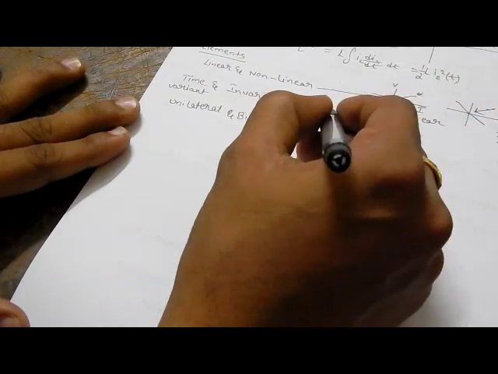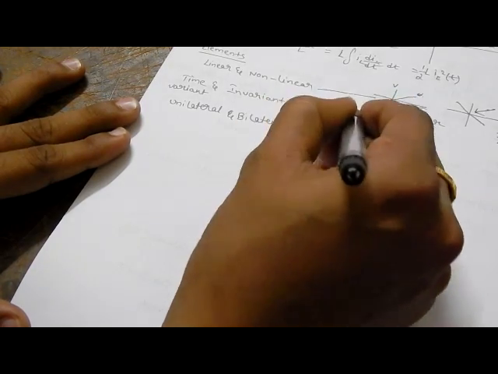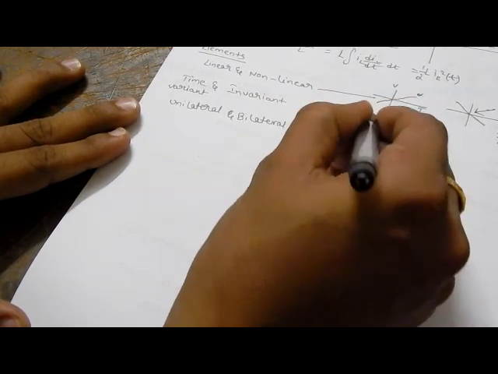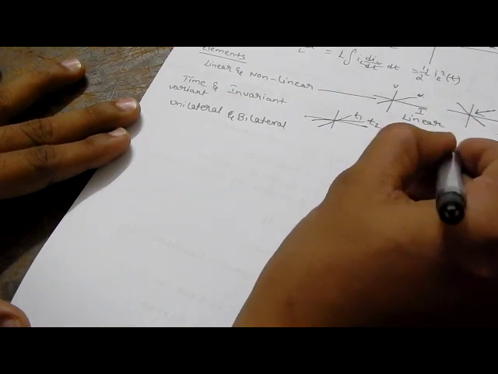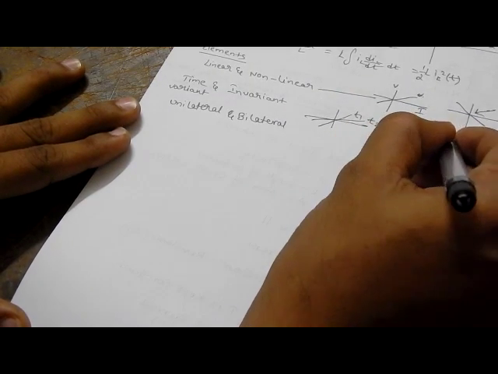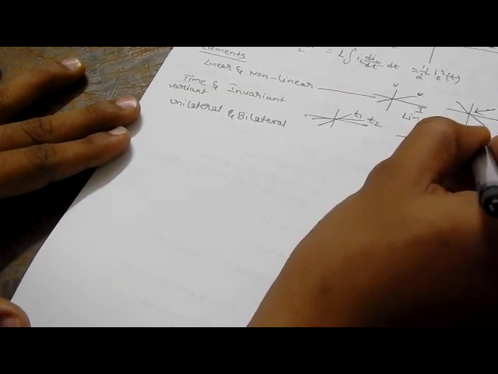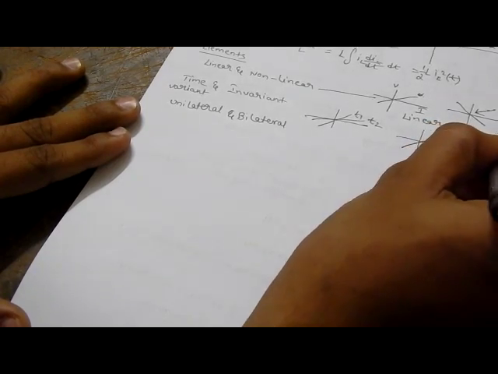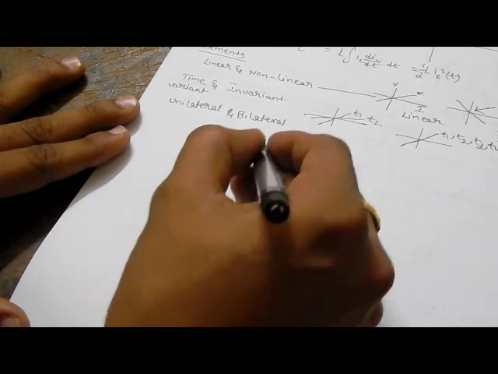Time variant means it will be varying at every instant of time. When coming to time invariant, it is entirely constant at every time instant. Now, unilateral.